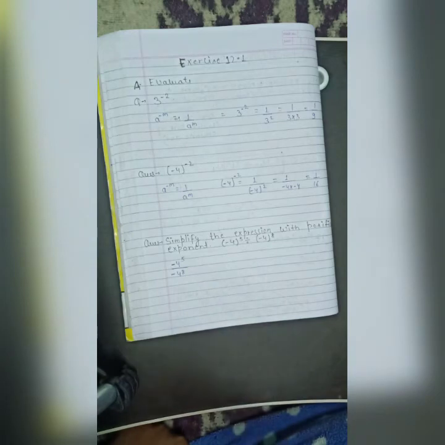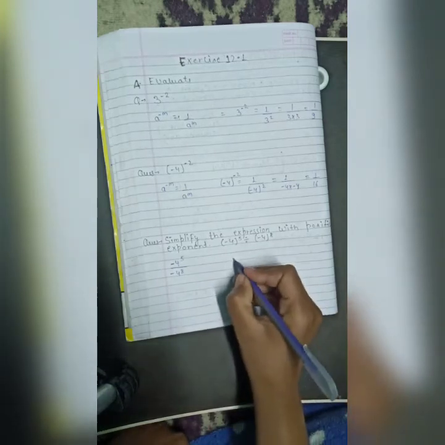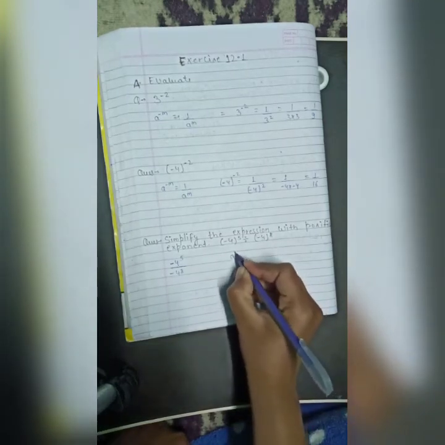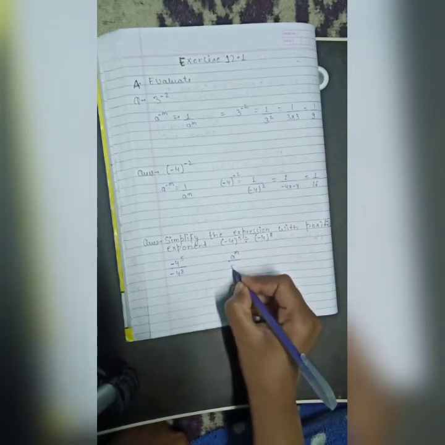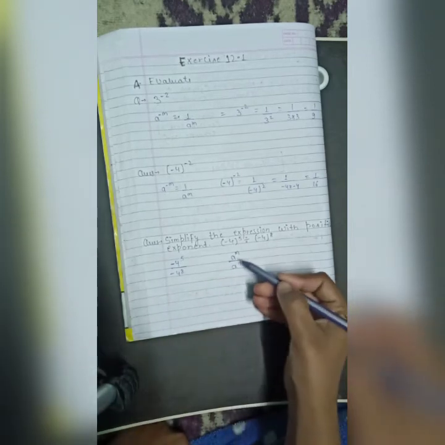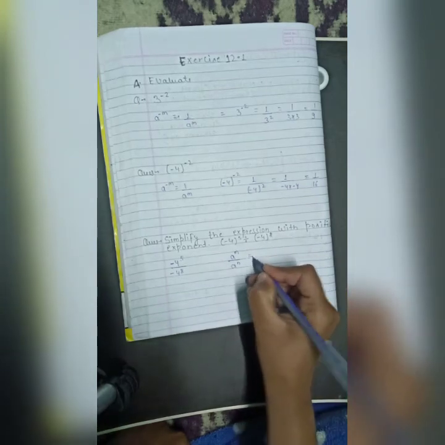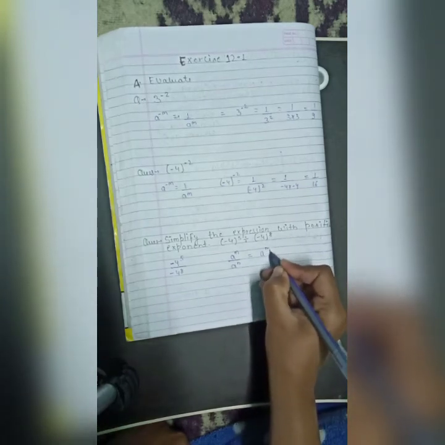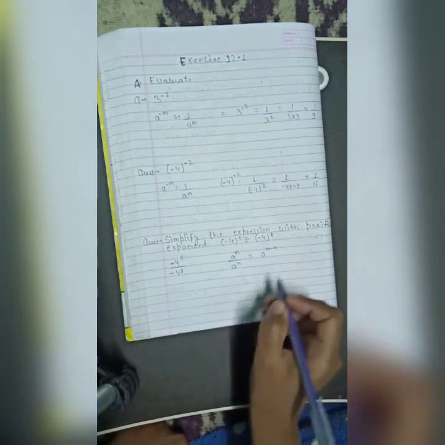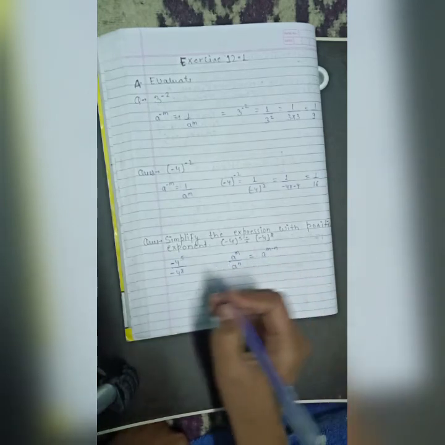As we know, there is one law which says that if you have a raised to the power m divided by a raised to the power n, we have the common base but the powers are different, so that will be equal to a raised to the power m minus n. With the help of this particular law, we are going to solve this.